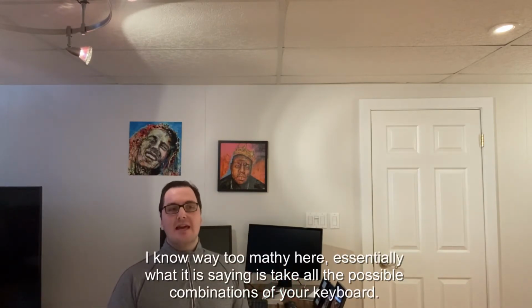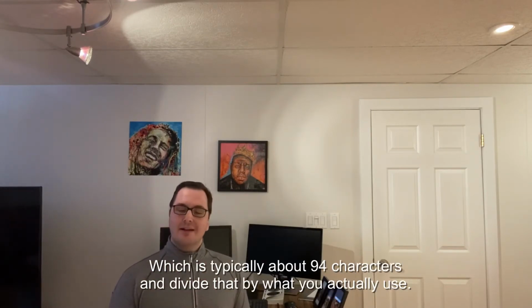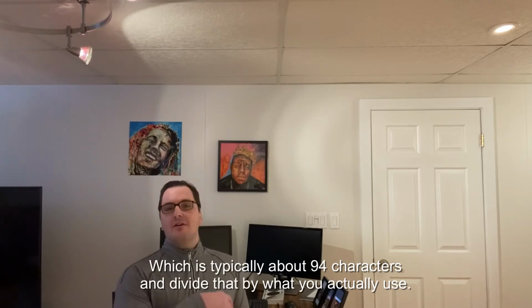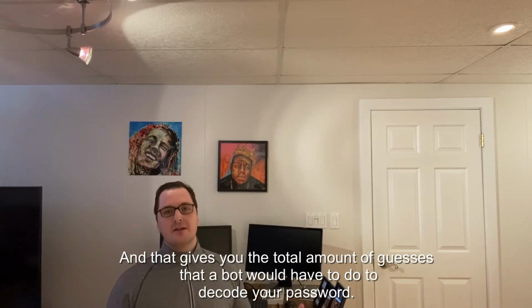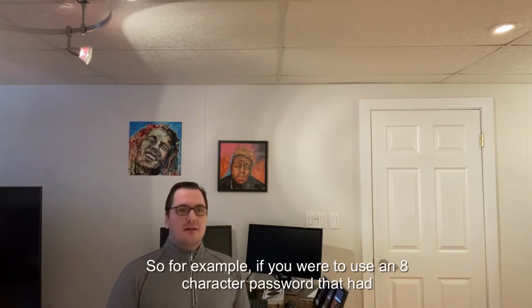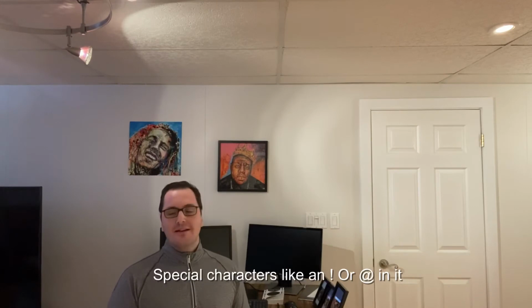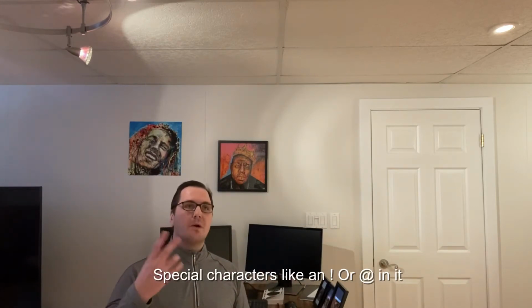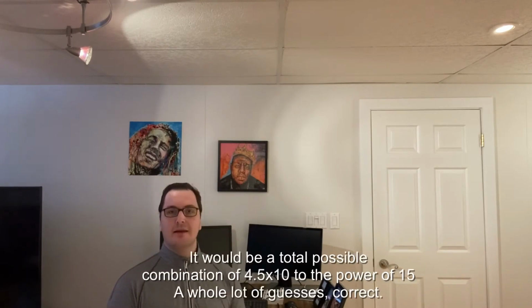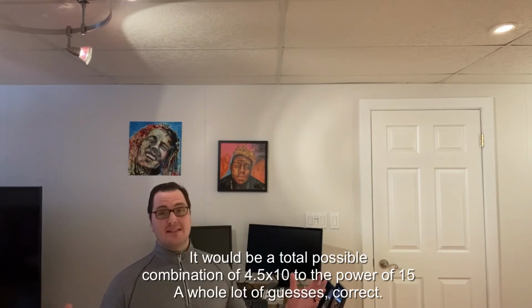But essentially what it's saying is take all the possible combinations of your keyboard, which is typically about 94 different characters, and divide that by what you actually use. And that gives you the total amount of guesses that a bot would have to do in order to decode your password. So for example, if you were to use an 8-character password that had an exclamation point or a @ in it, it'd be a total possible combination of 4.5 times 10 to the power of 15. A whole lot of guesses, correct.